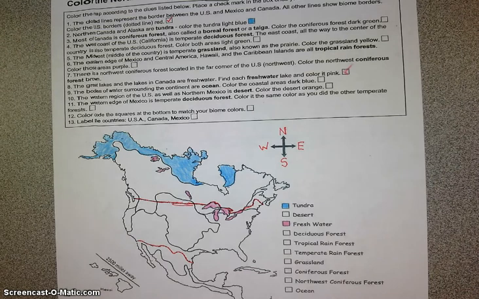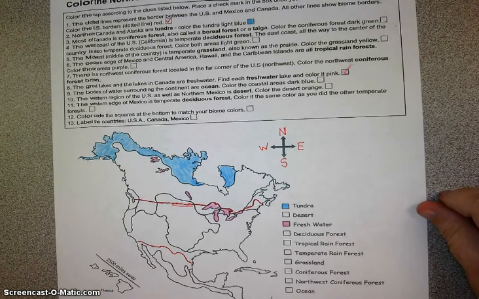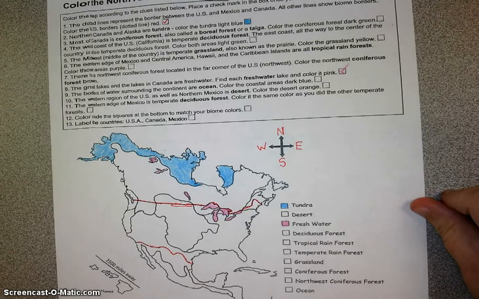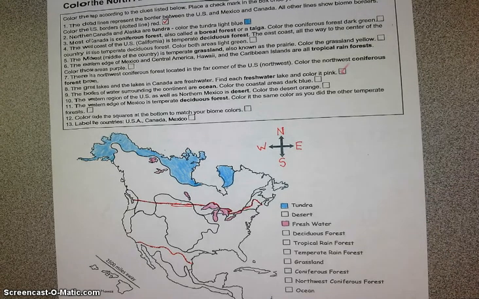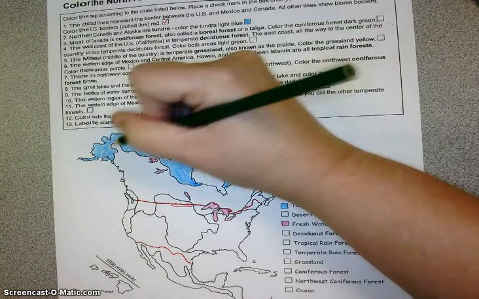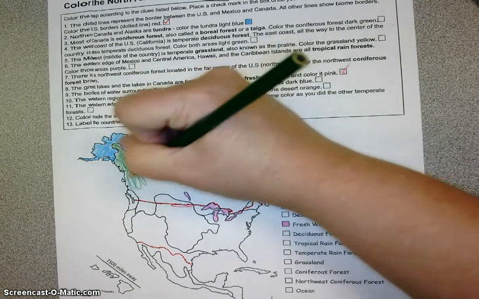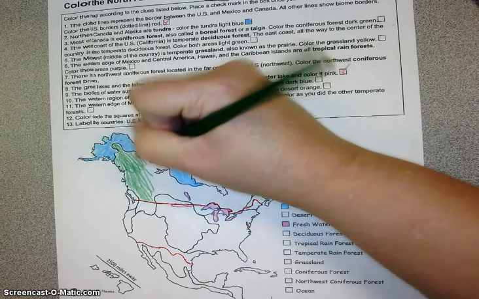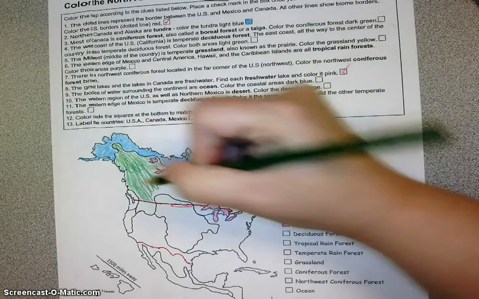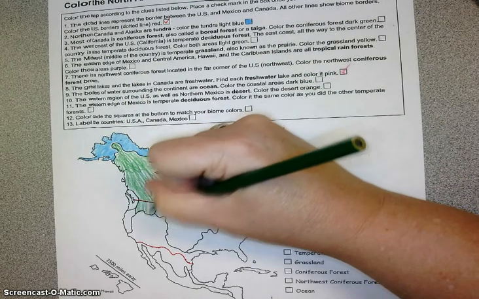Next, it says most of Canada is coniferous forest. It could also be called the boreal forest or the taiga. They want you to color this forest dark green. So we're going to color all of this dark green. Okay, now notice we get down here and it goes below the border.